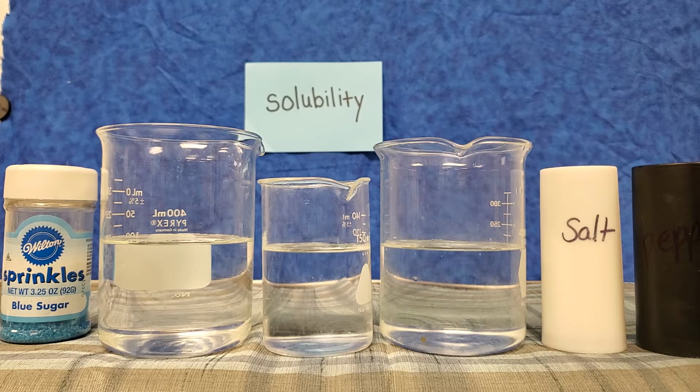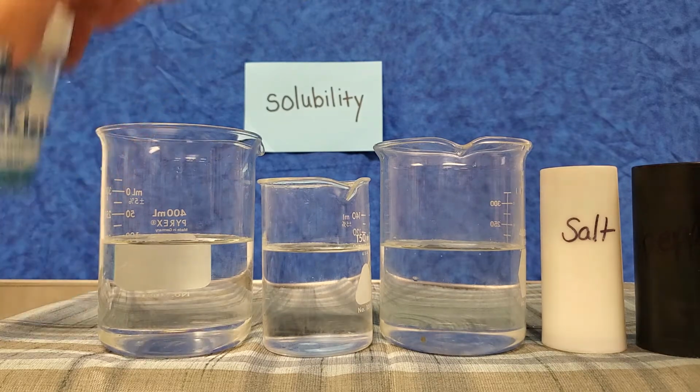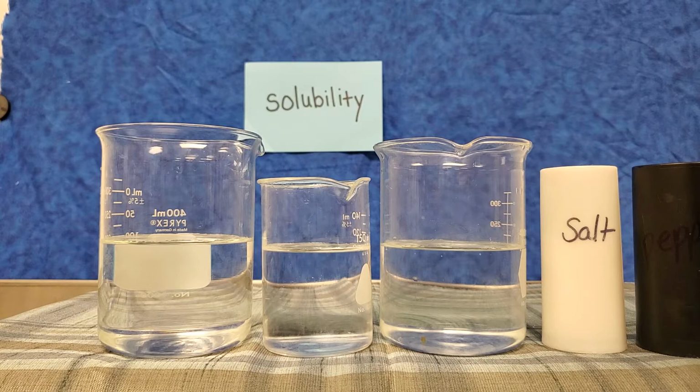Water is a material that is often used as a solvent. Many substances will dissolve in water. We're going to test 3 items to see if they have the physical property of solubility. The first item we're going to test is sugar that has been dyed blue. Let's see if sugar is soluble in water.